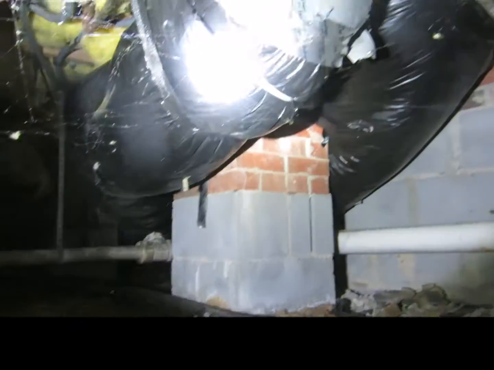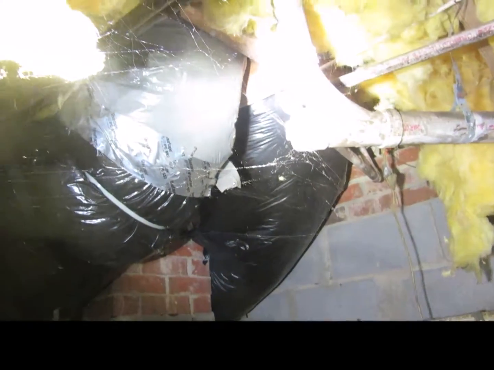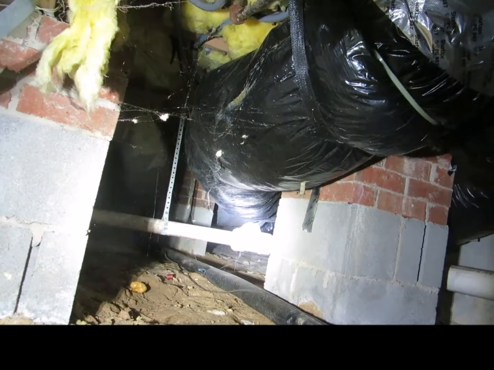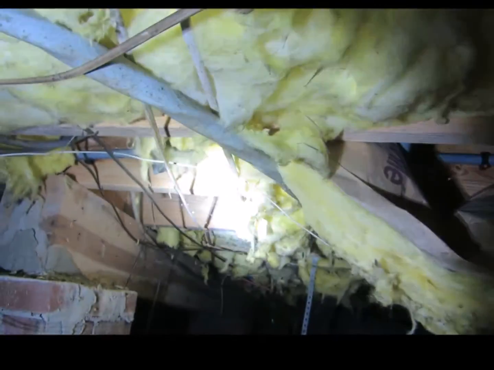The system looks like it has a return and a supply duct that go up a vertical chase to feed the air ducts in the plenum for the first and second floor. Again, there's a lot of signs of water staining and mold growth on virtually all surfaces, including the wiring, more on the subfloor.